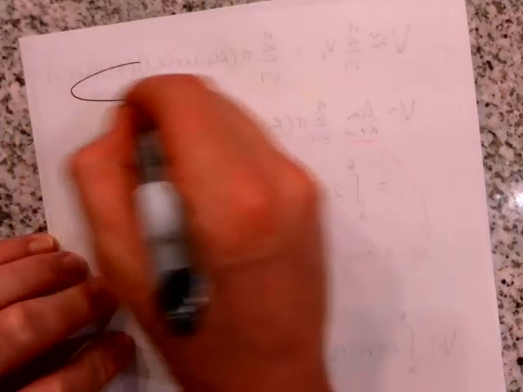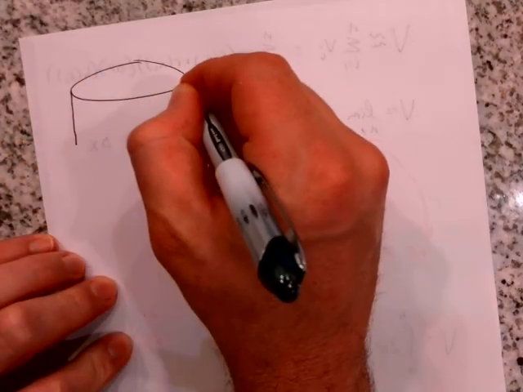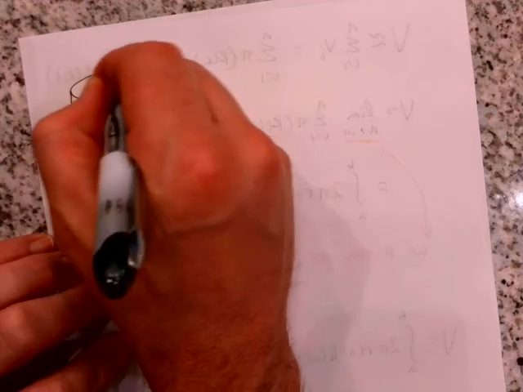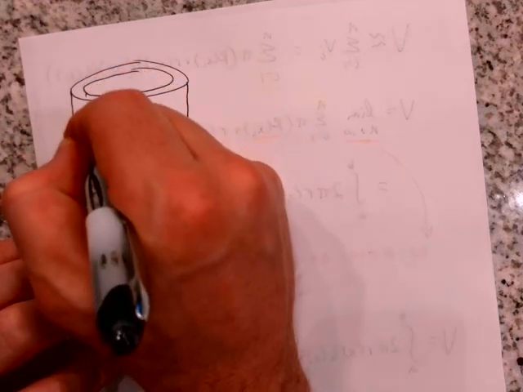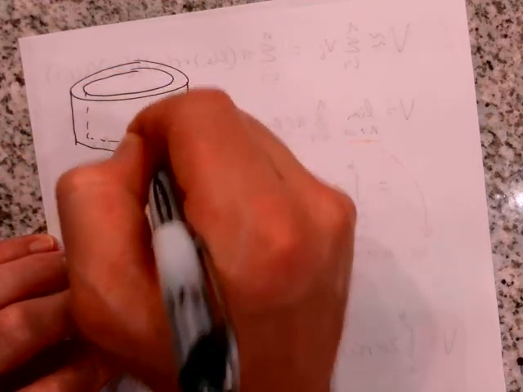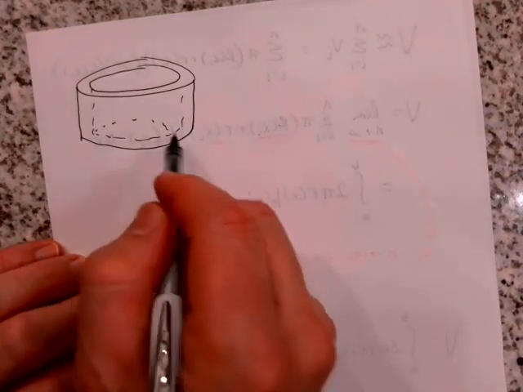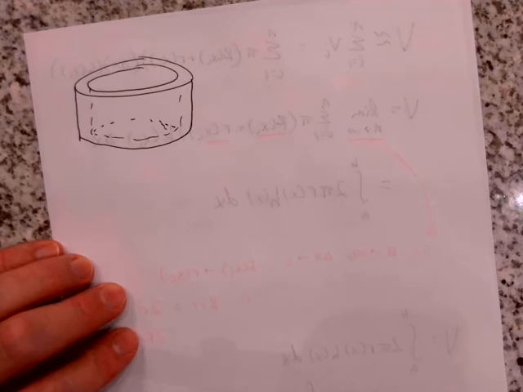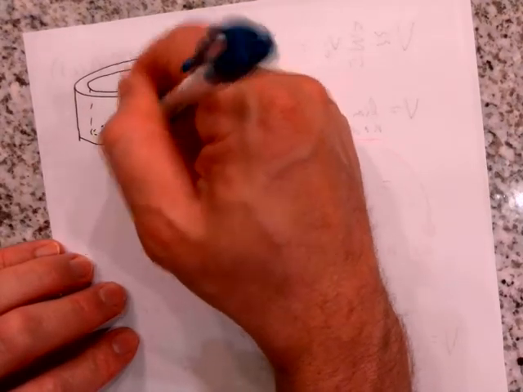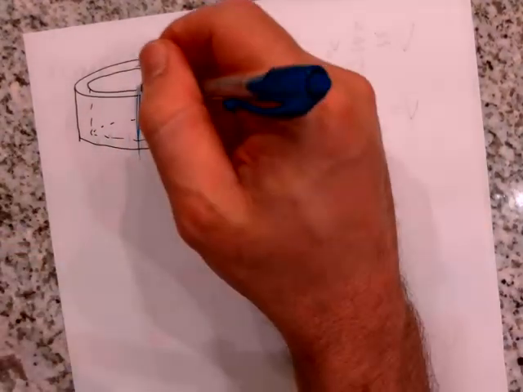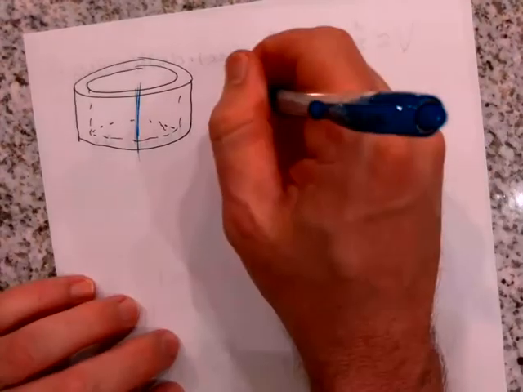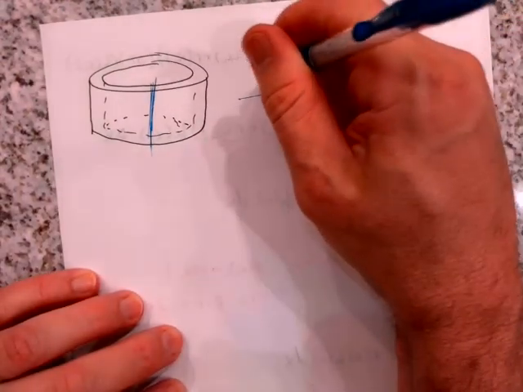So more informally, we have all of our shells. If we cut this shell, like right here, we just slice through that piece of the shell, we can then unfold it.